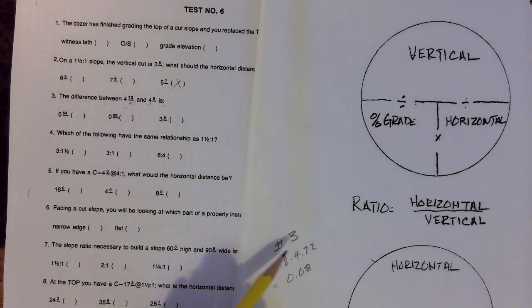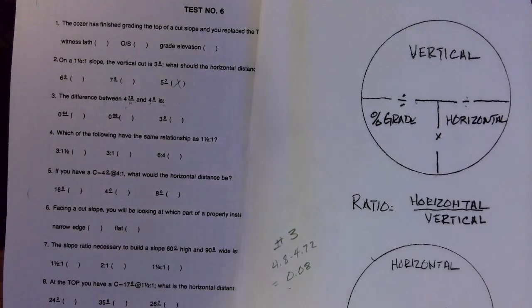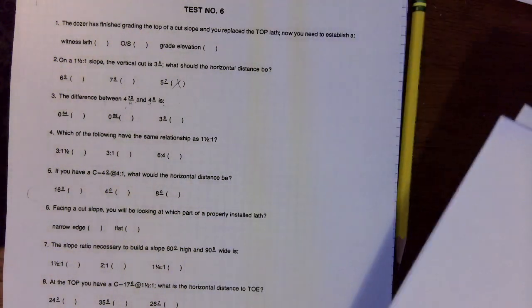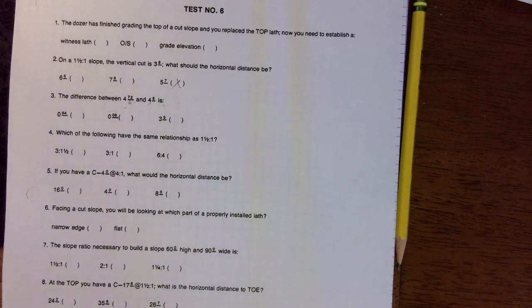Here it is. It's 0.08. That might be on a test, but it's a simple subtraction problem. It doesn't have anything to do with slope ratio or percent grade. So let's go to number 4.